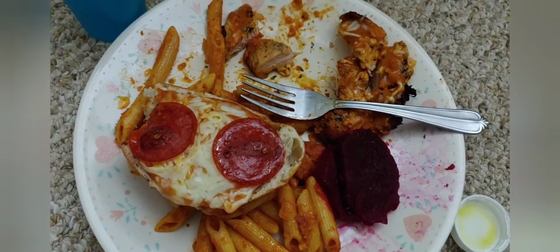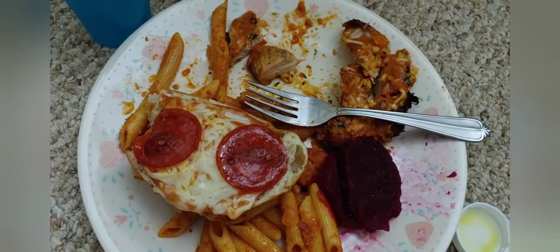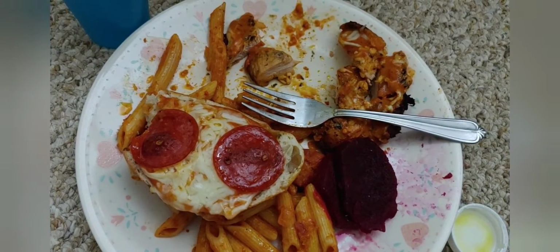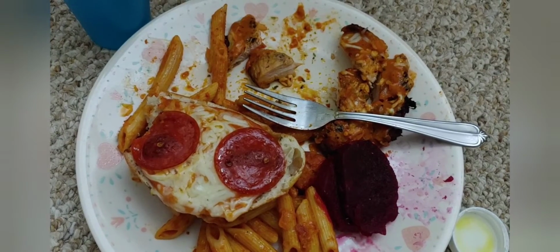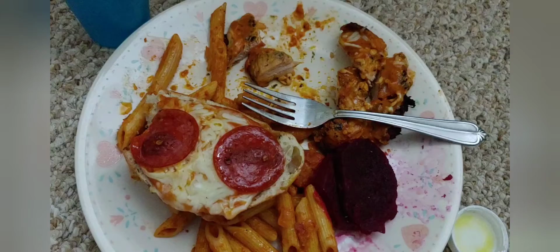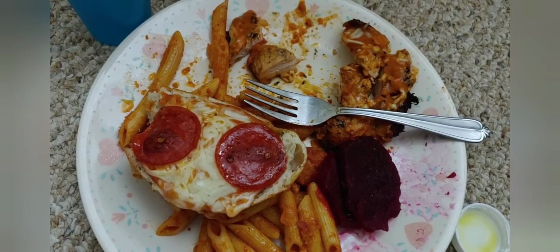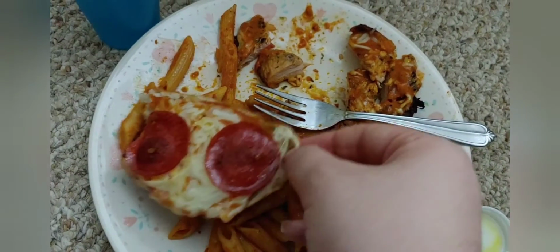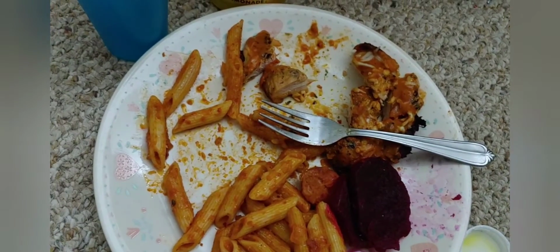I've noticed that this bread seems a bit harder than it was yesterday. And it doesn't seem stale to me or anything, it's just a bit harder and crunchier.